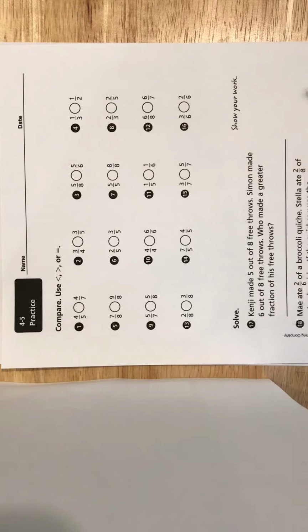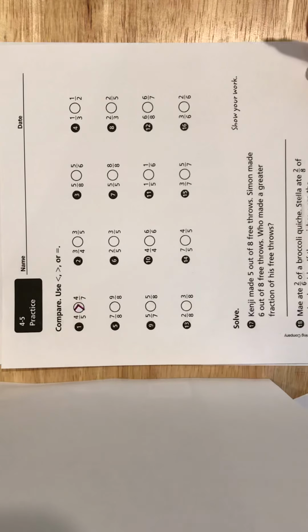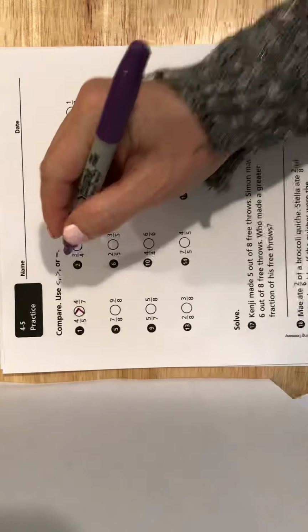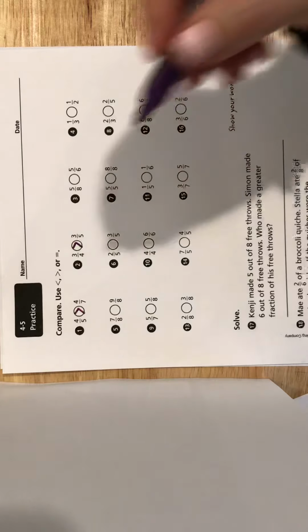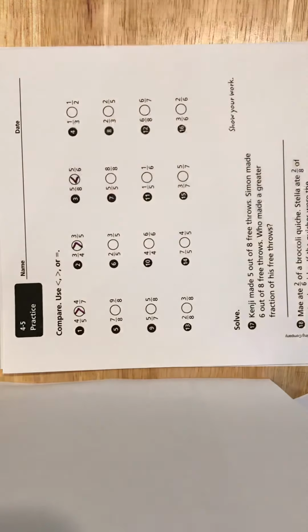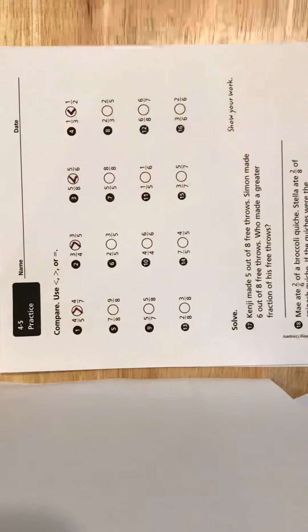Okay, so number 1, the correct answer is 4/5 is greater than 4/7. Number 2 is greater than. 3/4 is greater than 3/5. Number 3 is less than. 5/8 is less than 5/6. Number 4 is less than. 1/3 is less than 1/2.